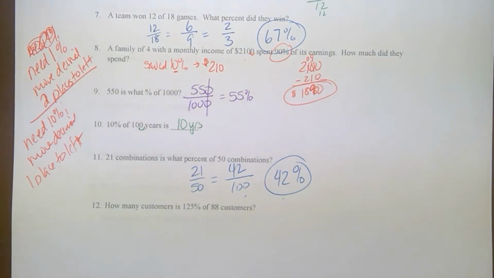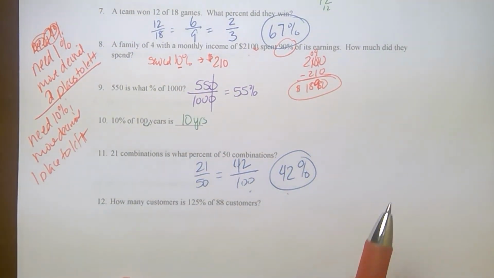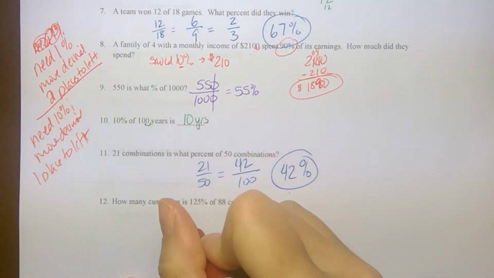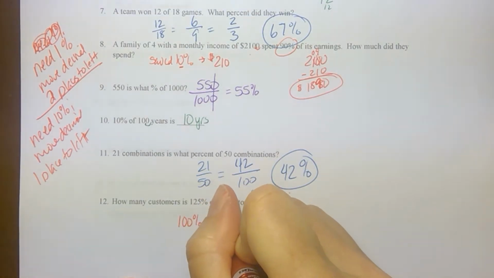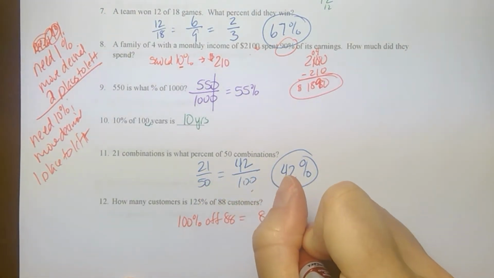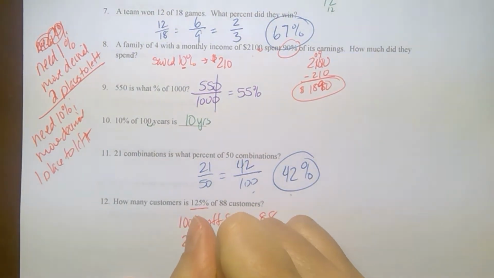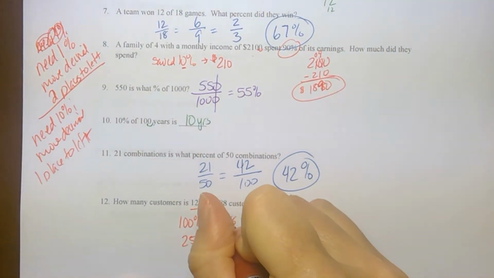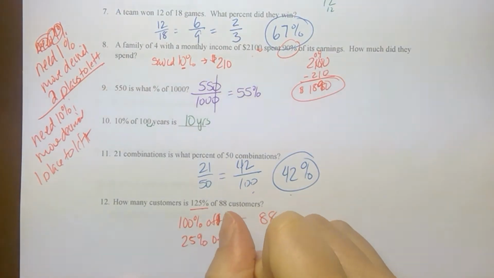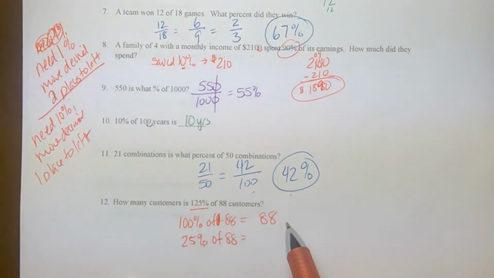All right, this last one requires just a little bit of thought. How many customers is 125% of 88 customers? Well, 100% of 88 is the whole thing, so that would be 88. If I want 125%, I need 25% of 88 to add to that.